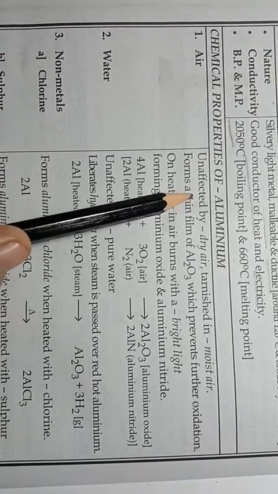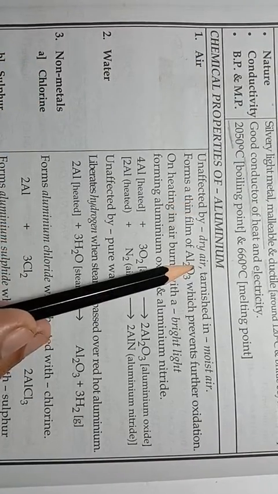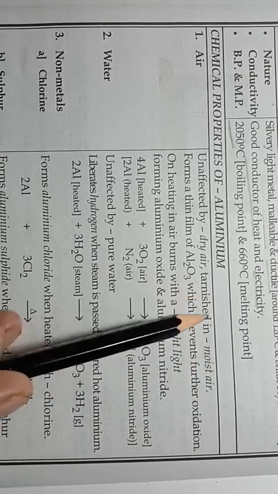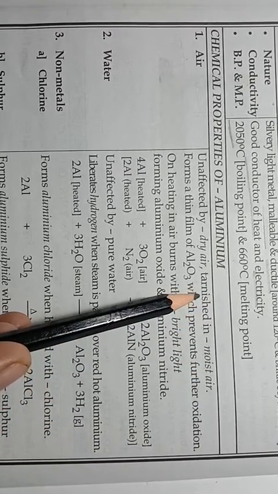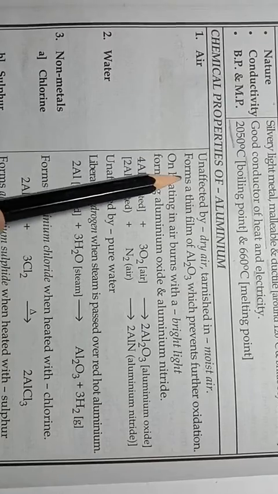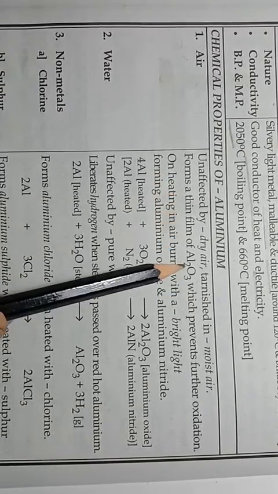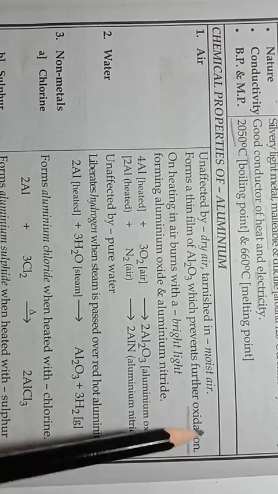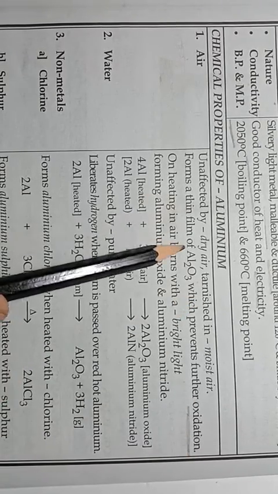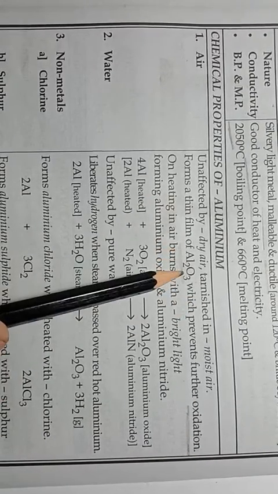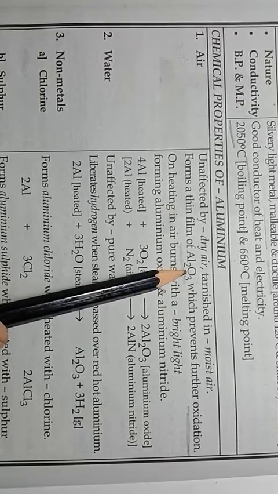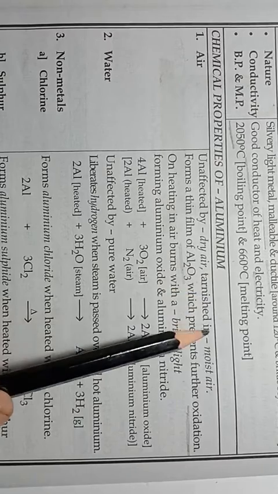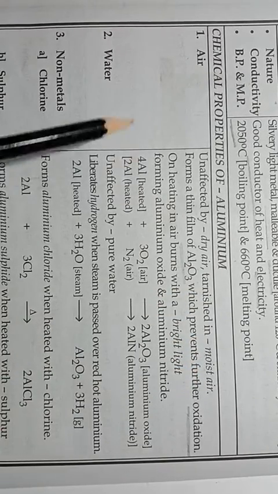In air, unaffected by dry air but tarnished in moist air. Tarnished means metallic lustre is removed. Forms a thin film of Al2O3 which prevents further oxidation. So aluminium sheet forms a thin film of Al2O3, due to which it becomes tarnished in moist air.